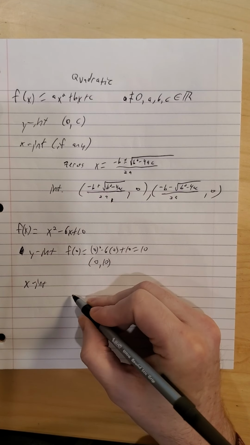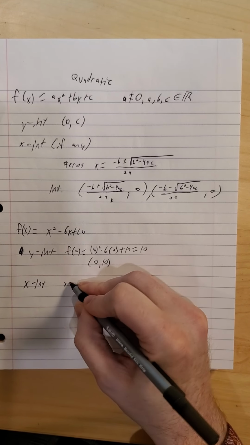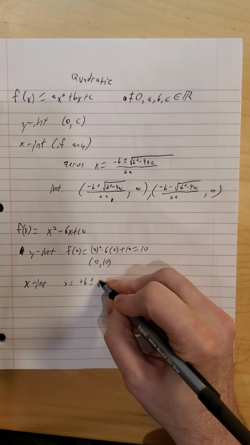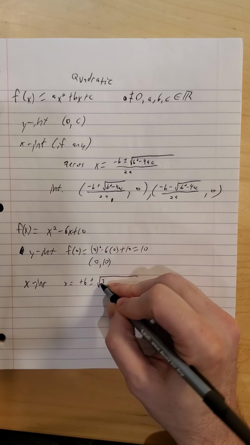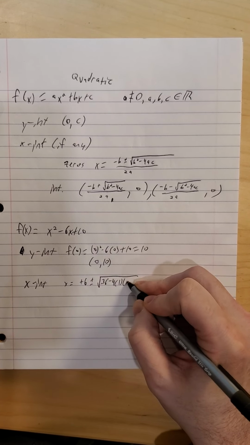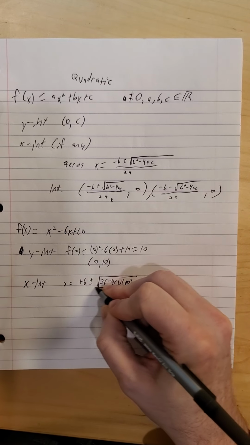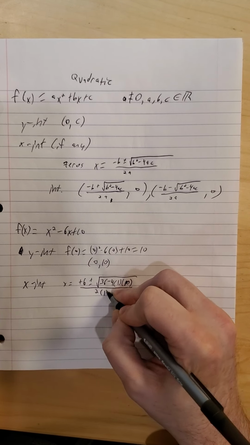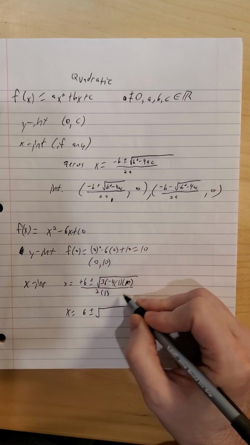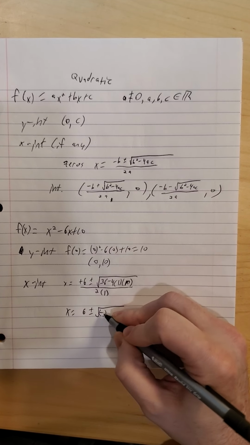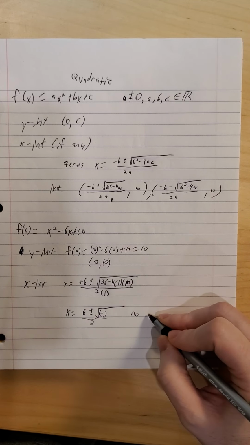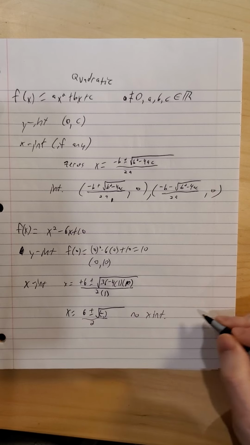X-intercepts, if they exist, we would find the value for opposite of negative 6, so positive 6, plus or minus square root of 6 squared, 36, minus 4 times 1 times 10, all over 2 times a is 1. So 6 plus or minus square root of 36 minus 40, we have a negative under that. So we have no x-intercepts.